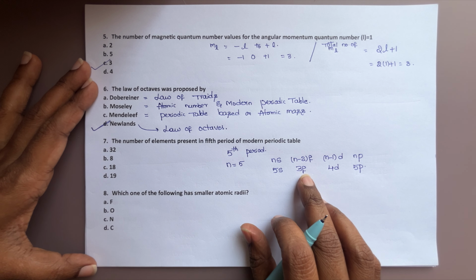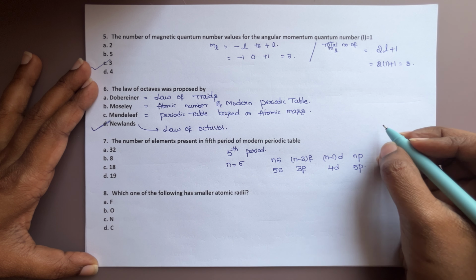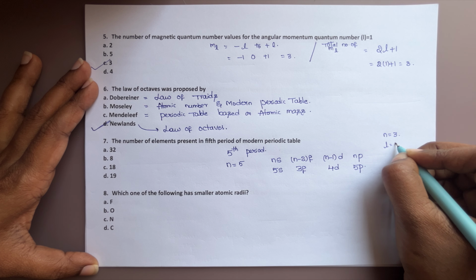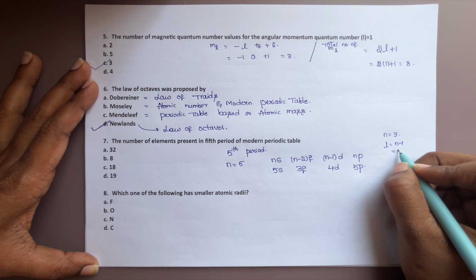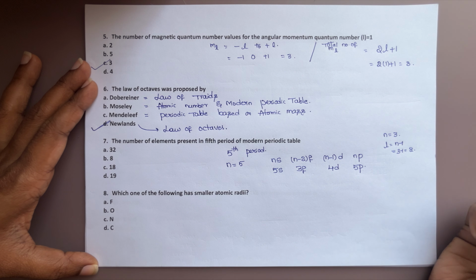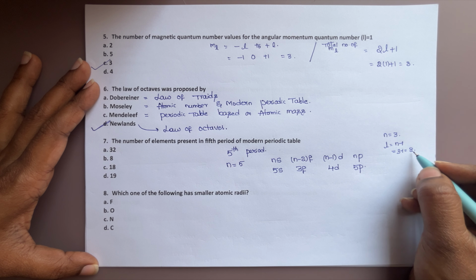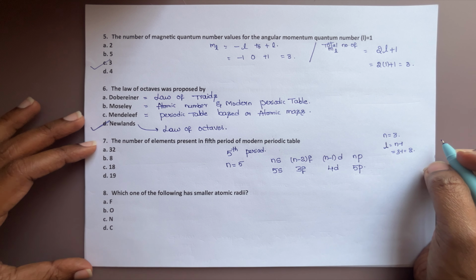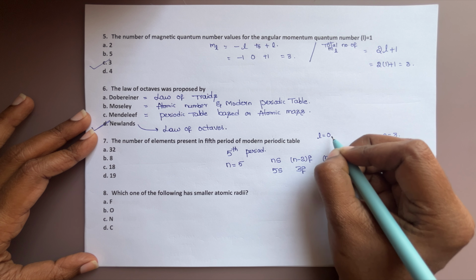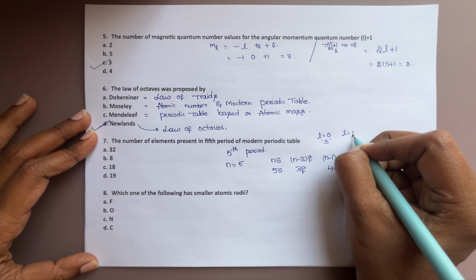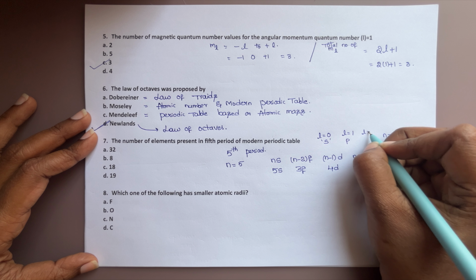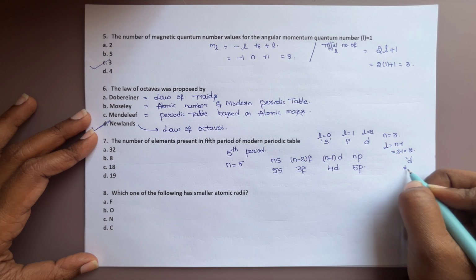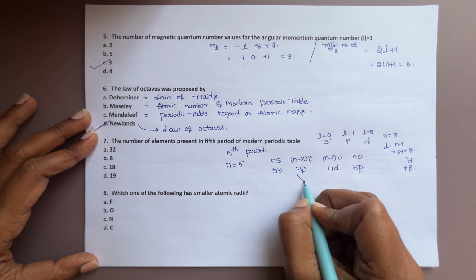Now let us see whether 3f exists or not. See, n equal to 3. L equals n minus 1, so 3 minus 1 is nothing but 2. The angular momentum quantum number represents: if L equal to 0, that is s orbital. L equal to 1, that is p orbital. L equal to 2, that is d orbital, which is not an f orbital. So that's why this doesn't exist.